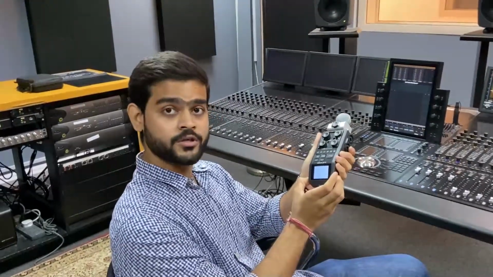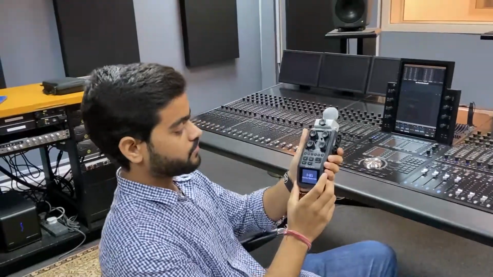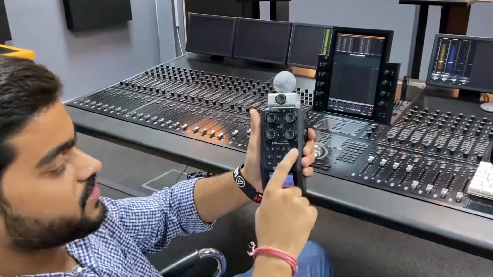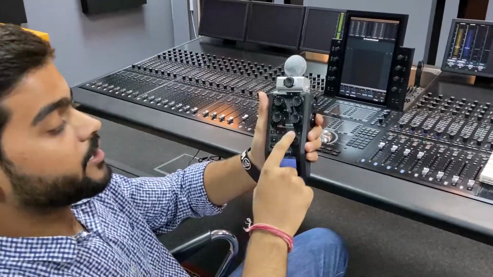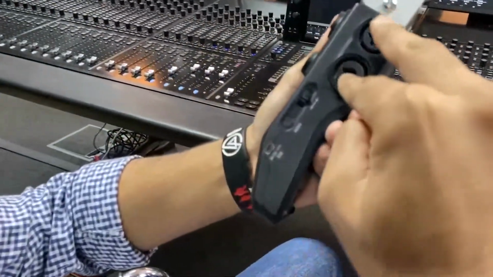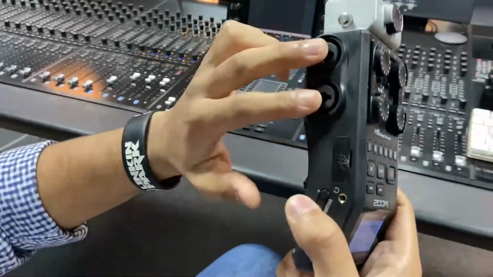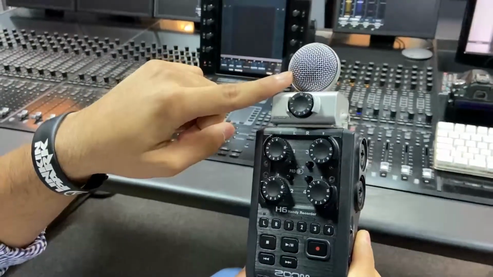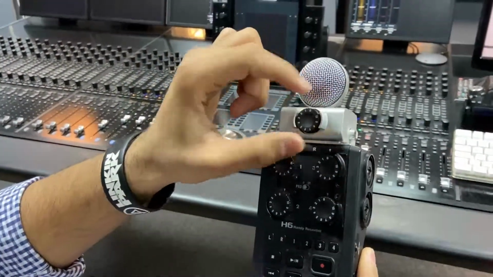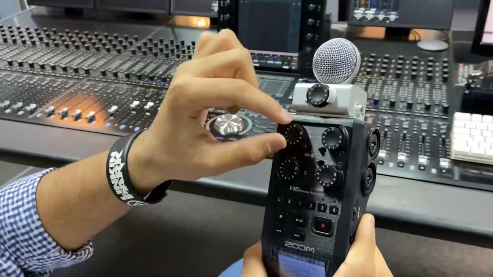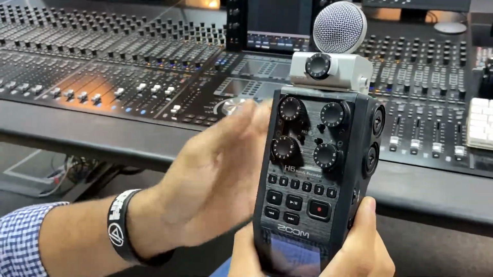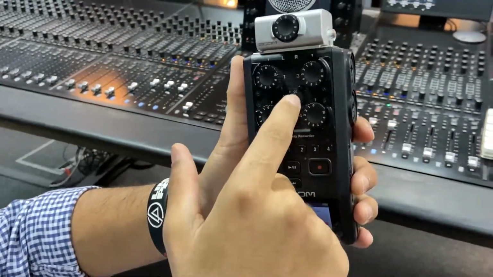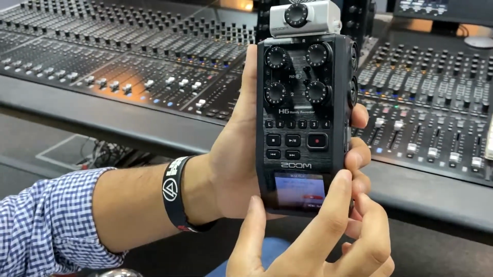So first of all, I'm going to turn it on. Now, as you can see, we have LR 1, 2, 3, 4. What this basically means is the input. So we have two XLR inputs on the right side, two XLR inputs on the left side, and then there's also this mid-side mic. And these small knobs are the preamps, which you can set up to your desired level. And there's also a minus 20 dB pad, which you can put on in case the sound source is way too loud.